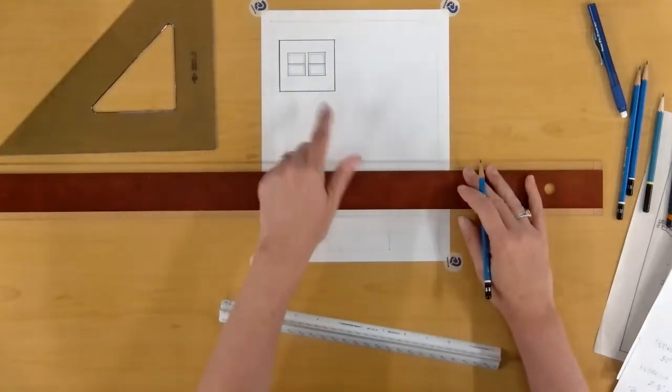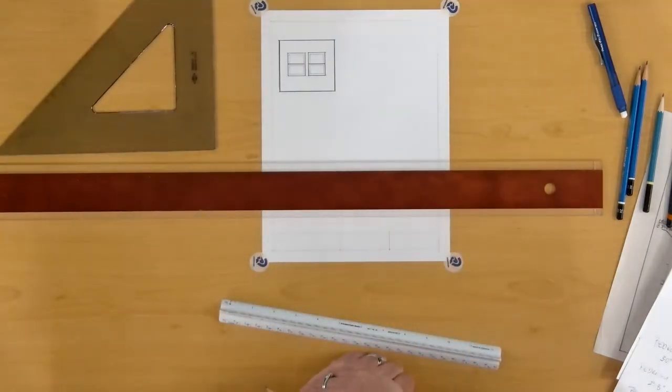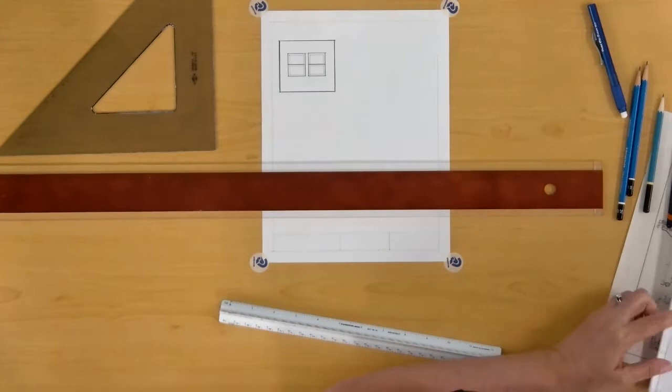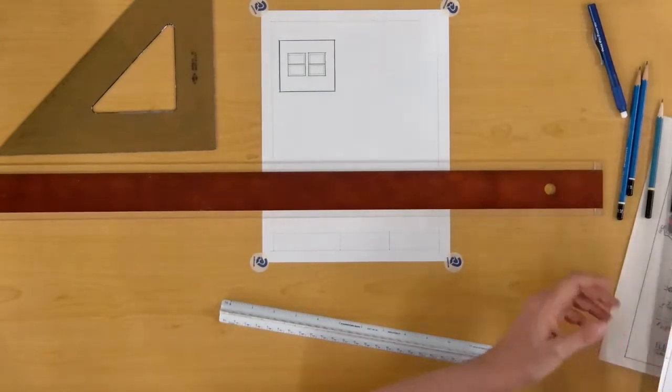And now I have a north elevation, and I can even get out my handy dandy lettering guide.